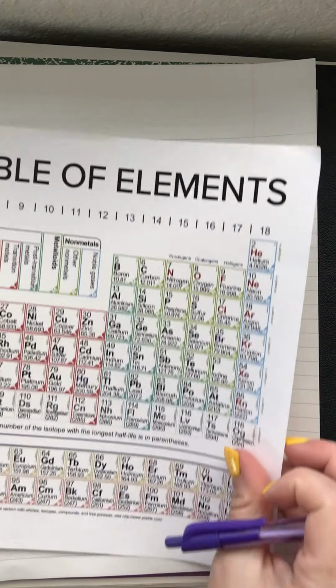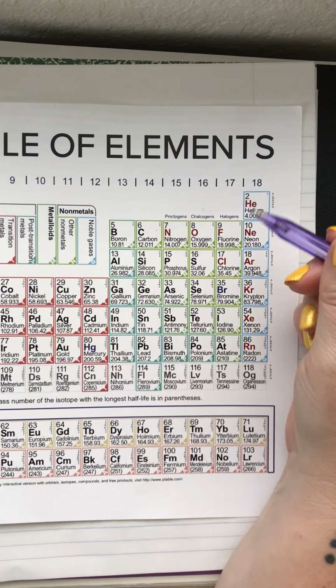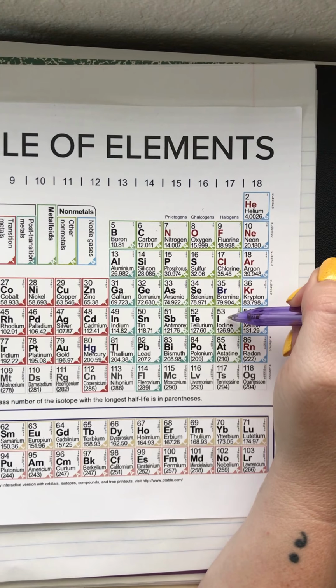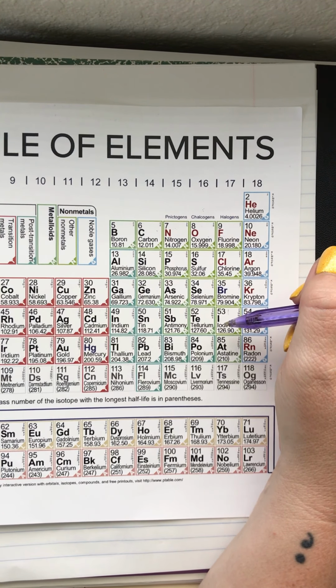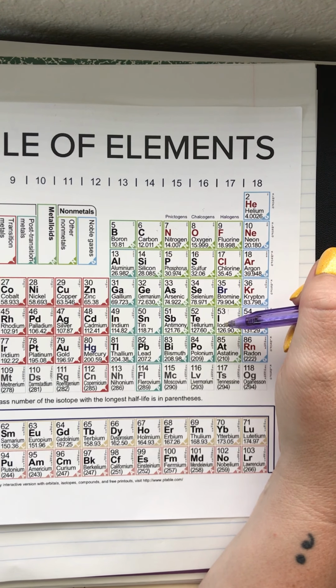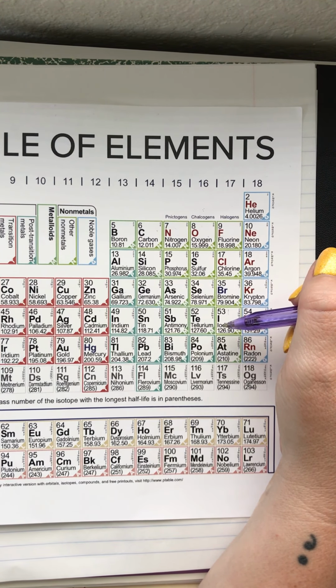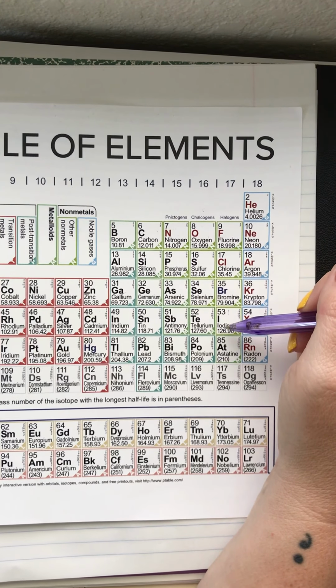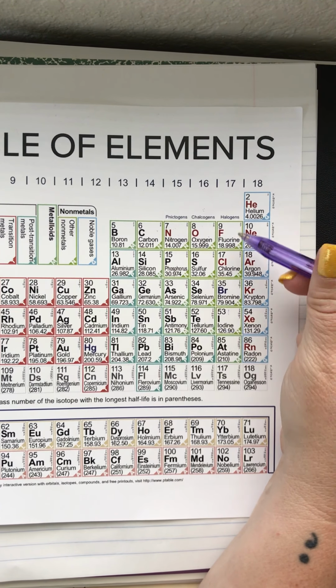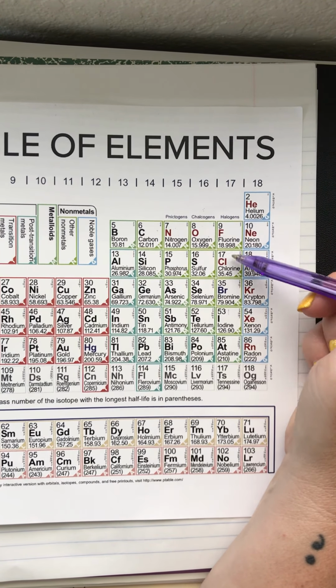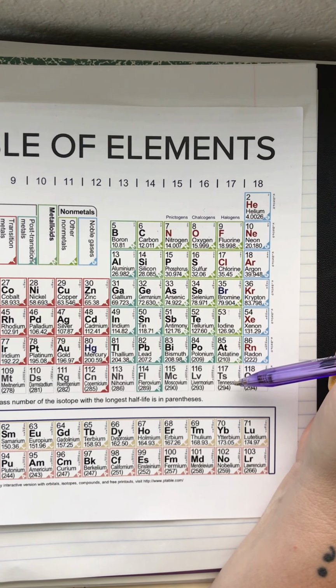Now, as you go down the periodic table, what happens to the atoms, in the simplest kind of way? They all become solids. They do become solids, but why do you think that might be? So what happens to the atomic structure as you go down?